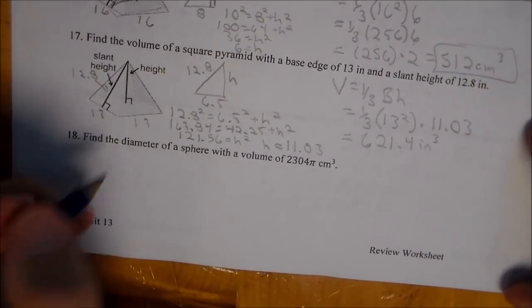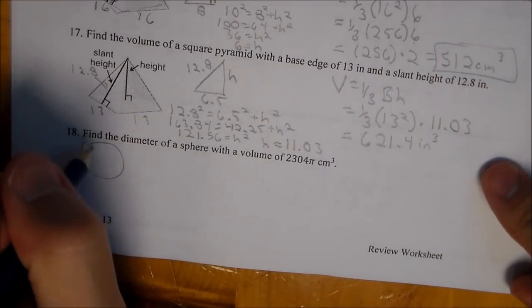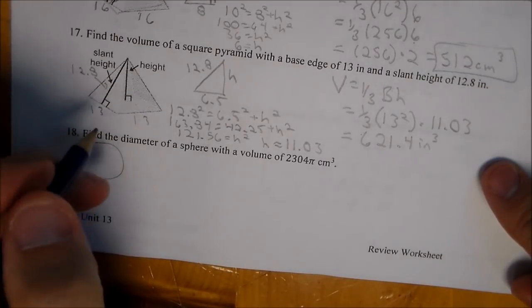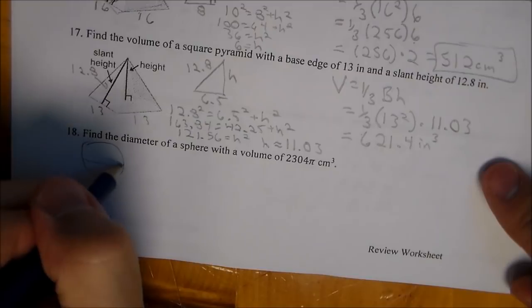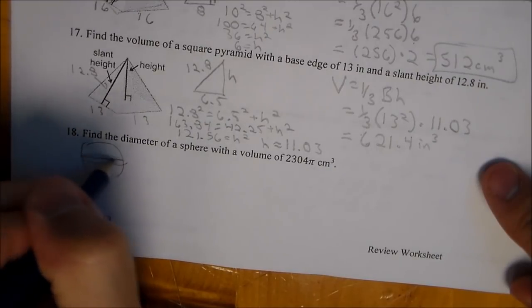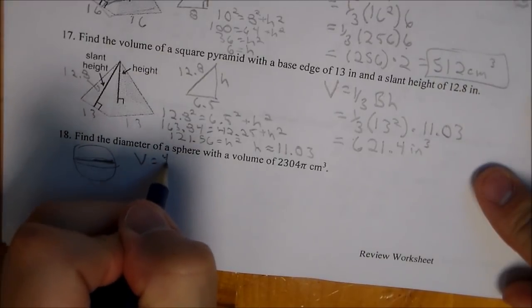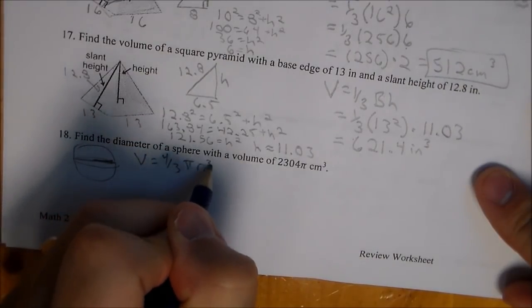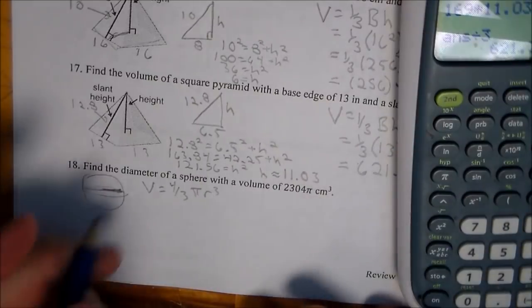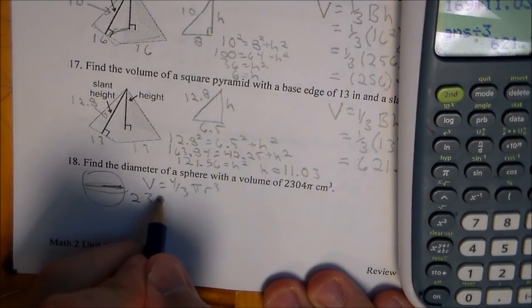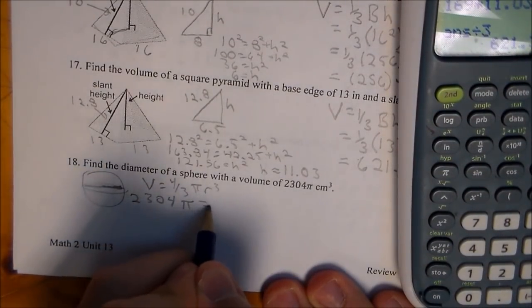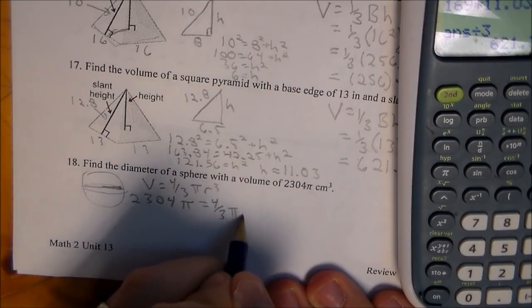For number 18, we need to find the diameter of the sphere with volume 2,304 pi centimeters cubed. So for diameter here, we're actually going to find radius first. So let's use 4/3 pi r cubed. So 2,304 pi equals 4/3 pi r cubed.